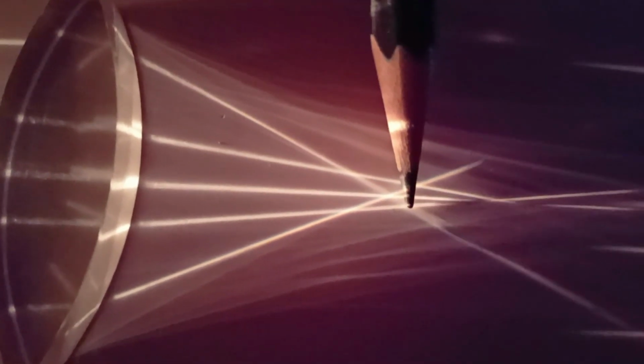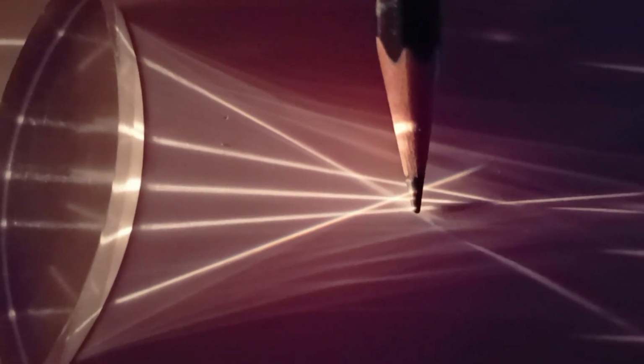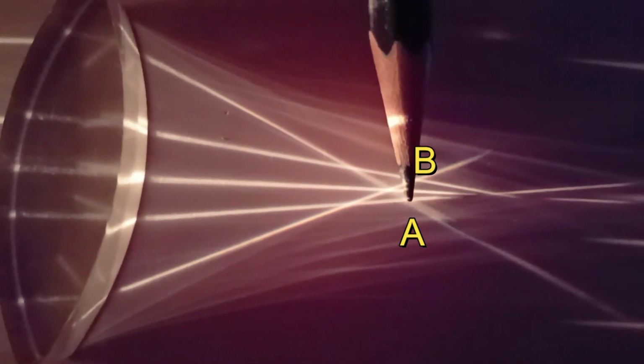See here, this one is a marginal ray and this one is a paraxial ray. This is one cross point, and this is one marginal ray and this one is another paraxial ray. This is another cross point. Say it is A and it is B. Then at the position AB, we obtain the best possible uniform sharp image.